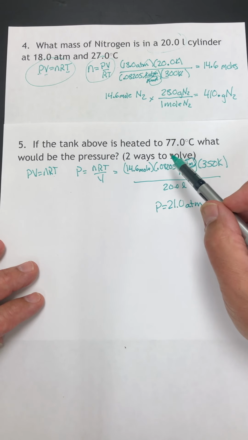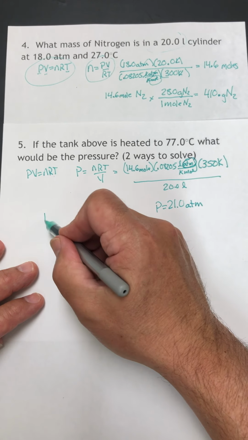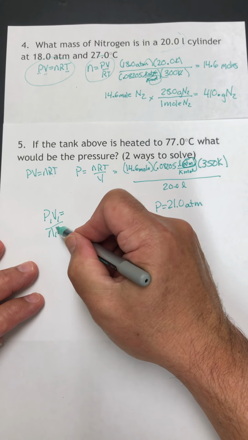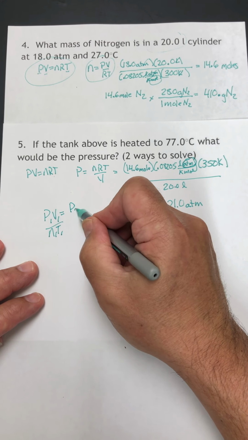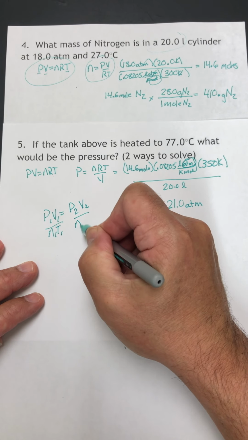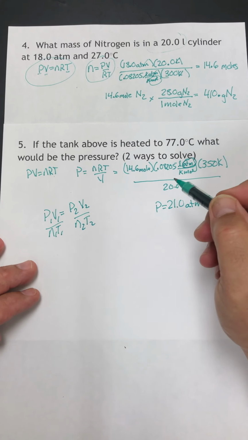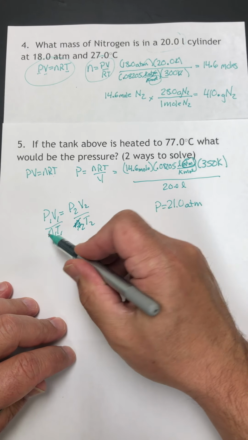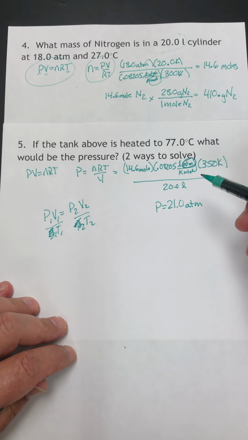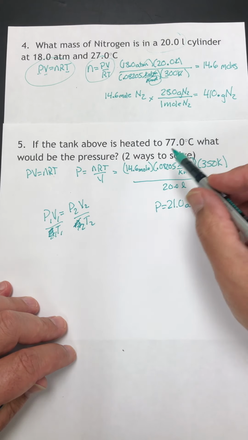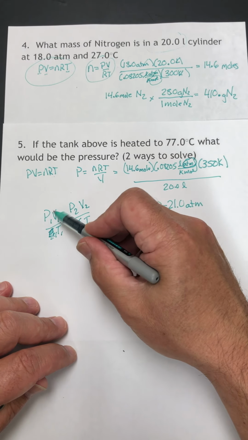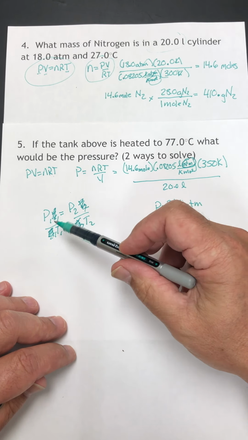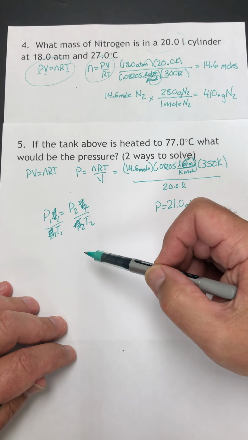The other way to solve this one is the combined gas law. P1V1 over n1T1 equals P2V2 over n2T2. Well, is there anything constant? Yeah, the number of particles is constant. I can leave that off. And if it's a tank, its volume is constant as well. So the combined gas law, P1 over T1 equals P2 over T2.